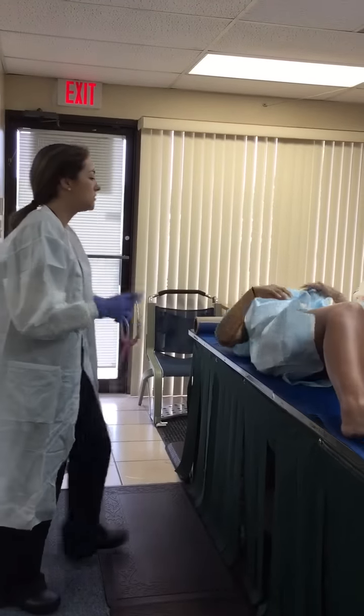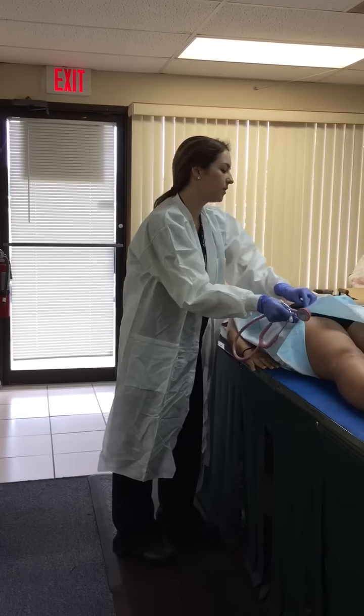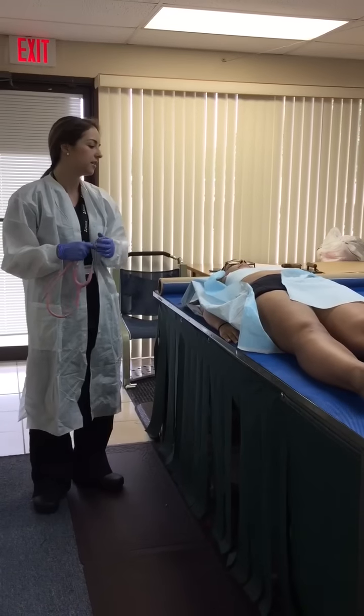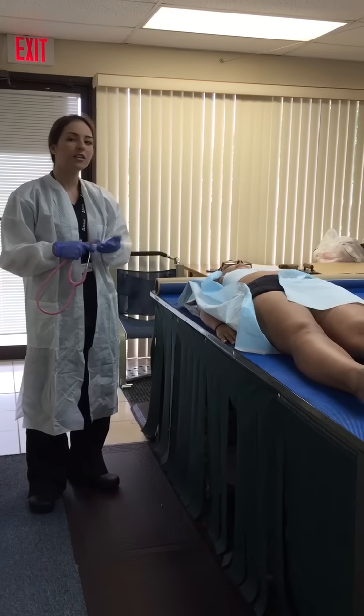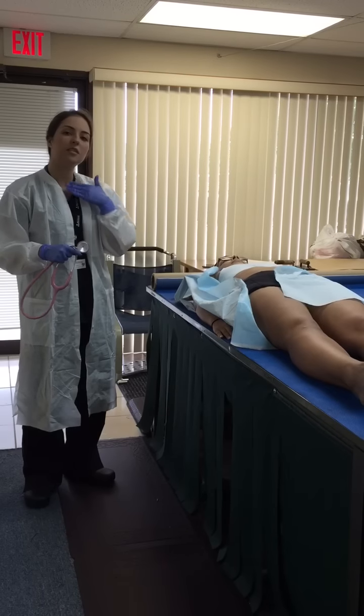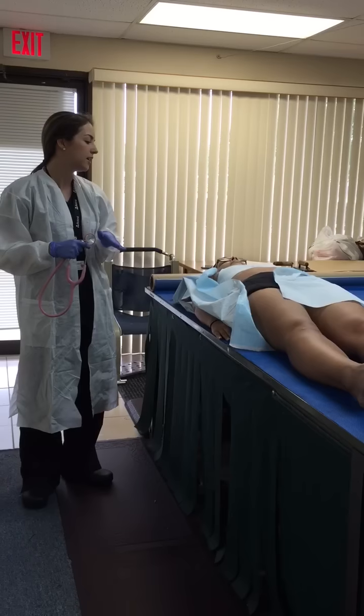So the first thing I'm going to do is just inspect my patient. I'm going to inspect her precordium, her anterior chest, and make sure that there aren't any lifts, heaves, or thrills. I'm also going to be seeing, sometimes you can see the apical impulse as well. So I don't see anything out of the ordinary.